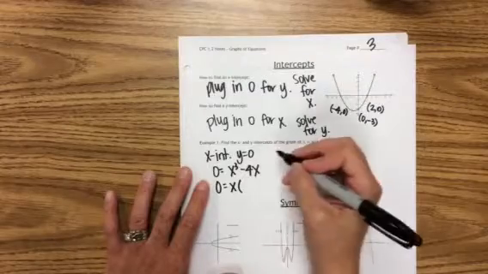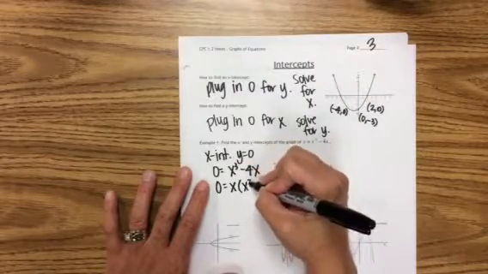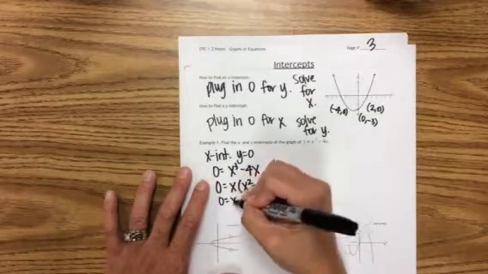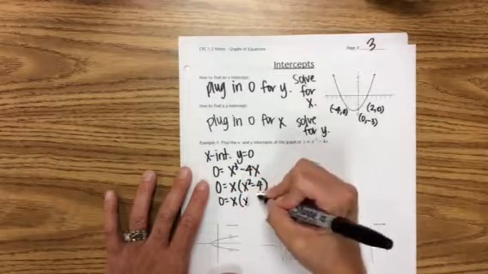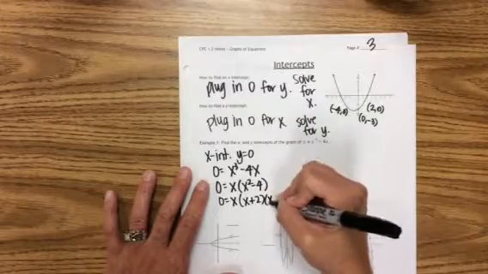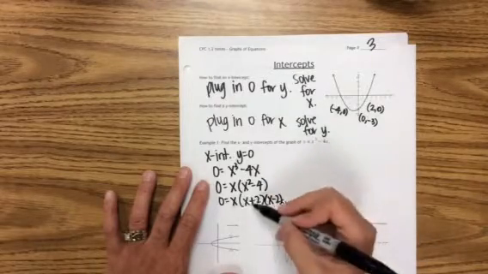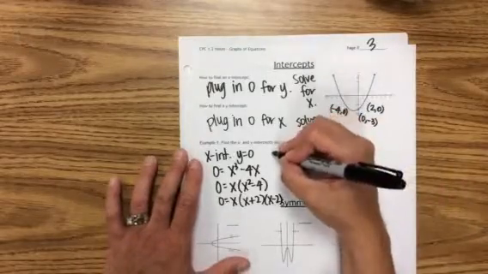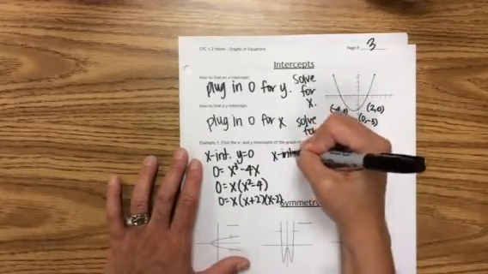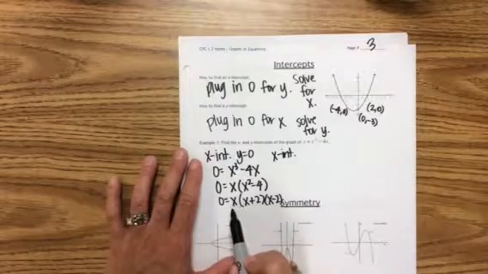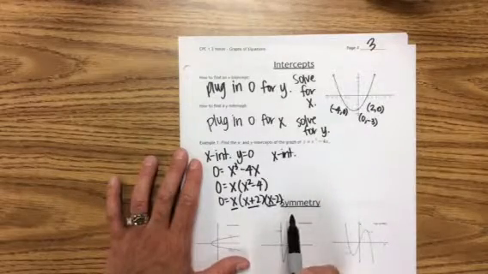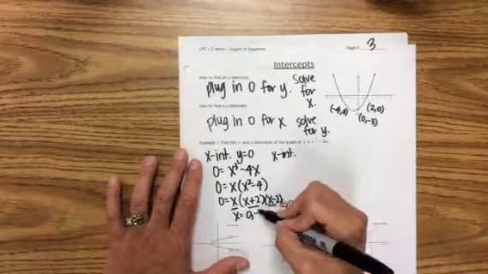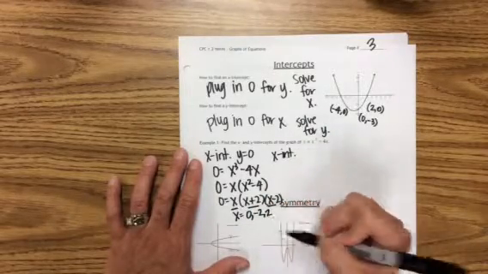If I factor out an x, I'm dividing out an x, so I'd be left with x squared minus 4. I can continue to factor. X squared minus 4 is the difference of two squares, so I can have x, and then x plus 2 and x minus 2. So my x-intercepts would be whatever makes each of these factors 0. So I would say 0 for that one, -2 for that one, and 2 for that one.